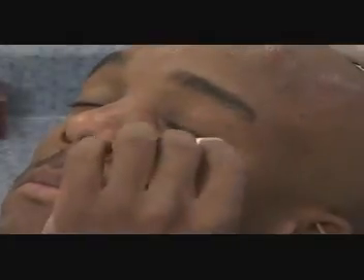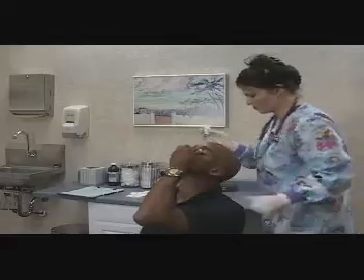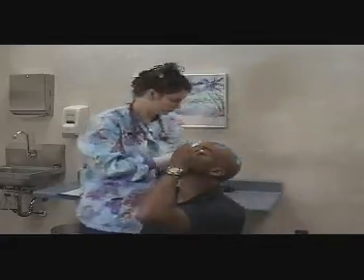Then she asks the client to close his eyes gently and press firmly on the nasolacrimal duct with the dry sponge to keep the medication from flowing down the duct and into the nasal and pharyngeal passages. This is especially important for medications that can cause systemic effects.